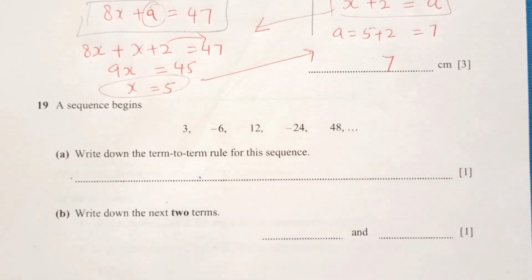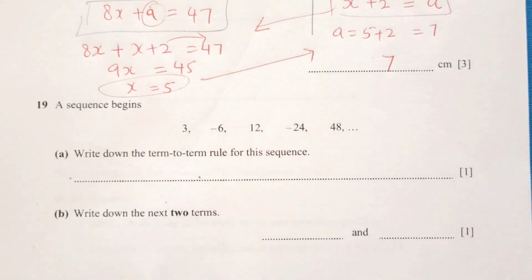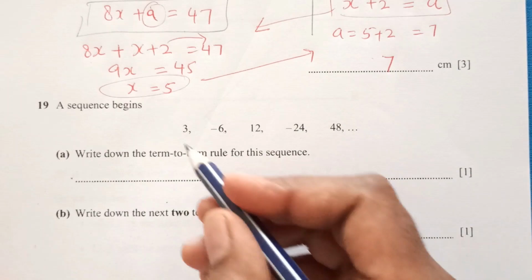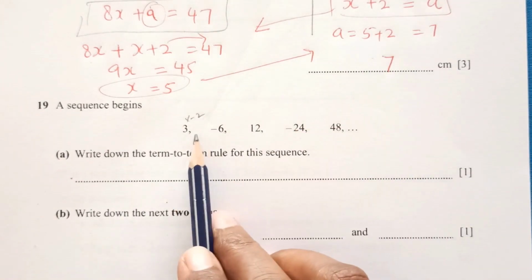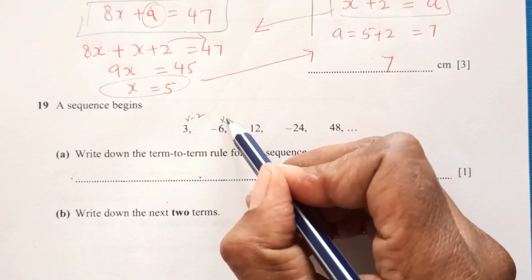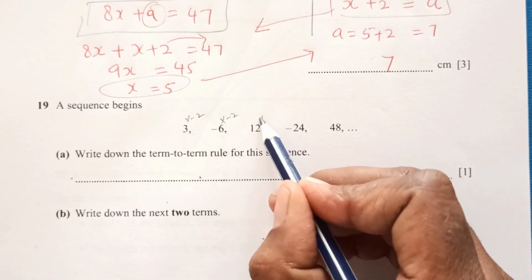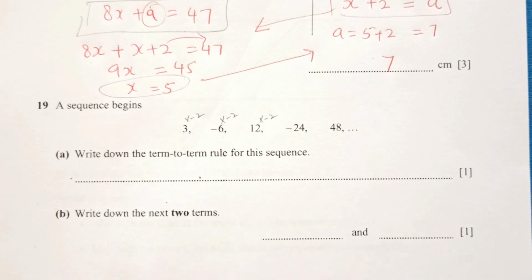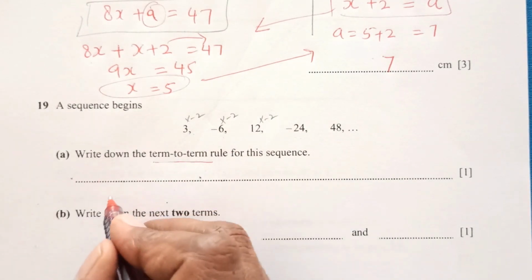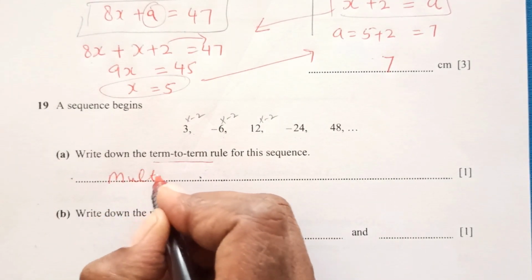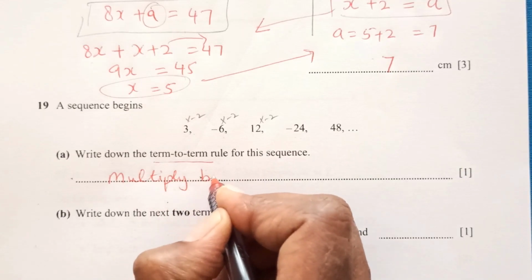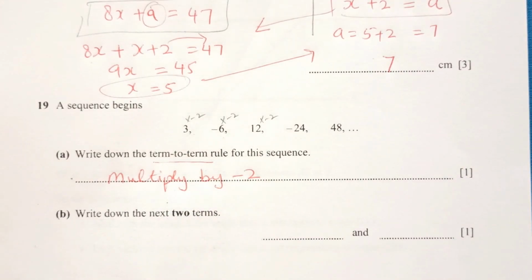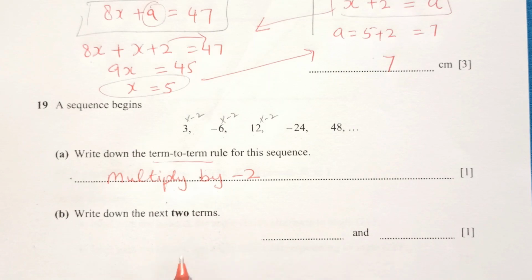So if you multiply here by negative 2, you will get negative 6, and times negative 2 it will become positive 12, then negative 24. So the term to term rule is multiply by negative 2. Now write down the next two terms.